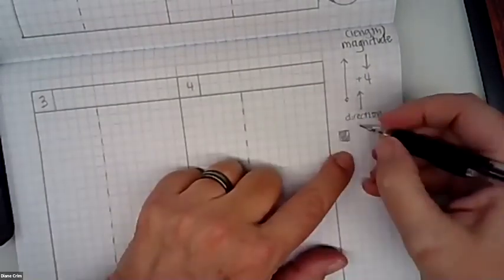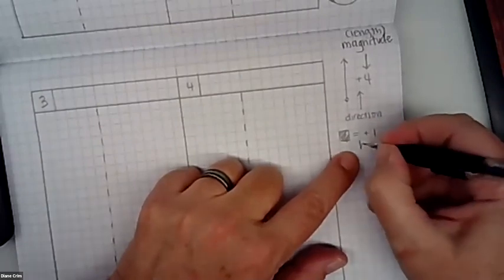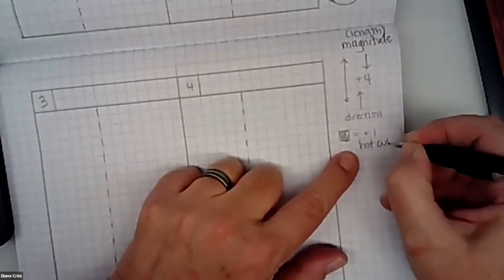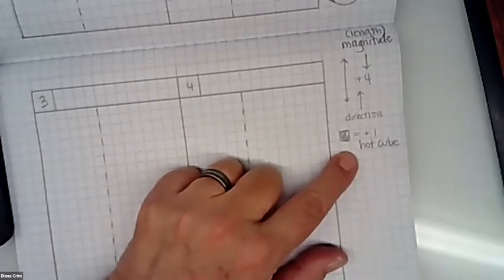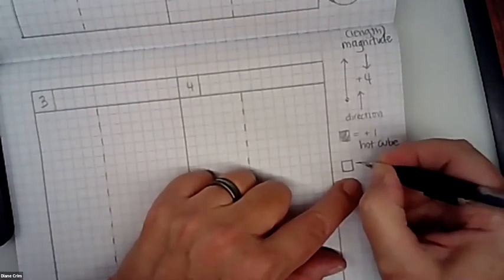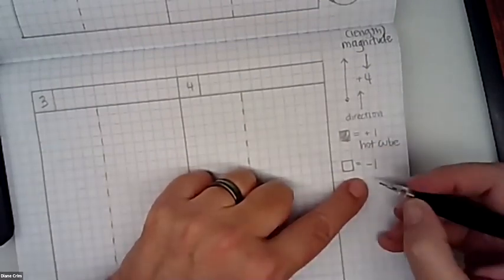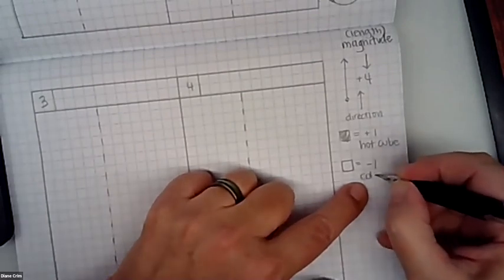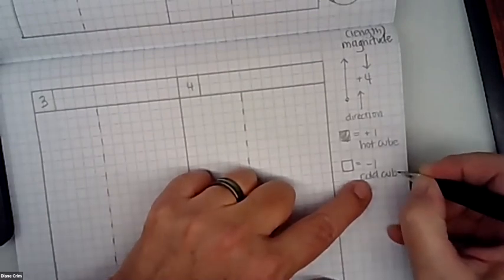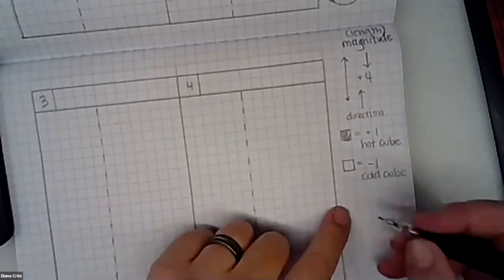This is what a hot looks like. This is one hot cube. And this is equal to -1, which is one cold cube. Now, here is a gigantic idea.